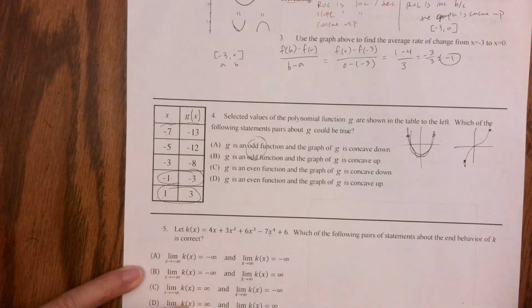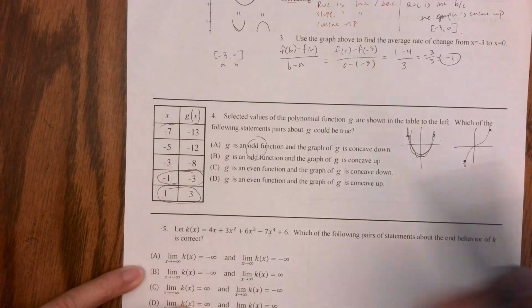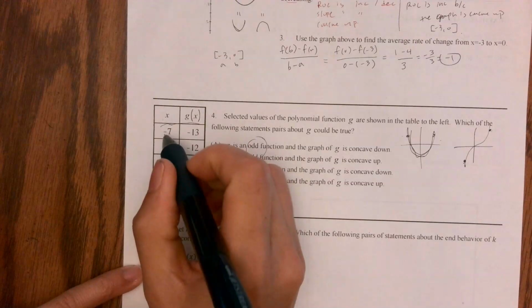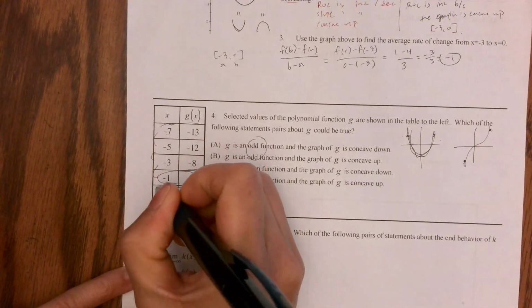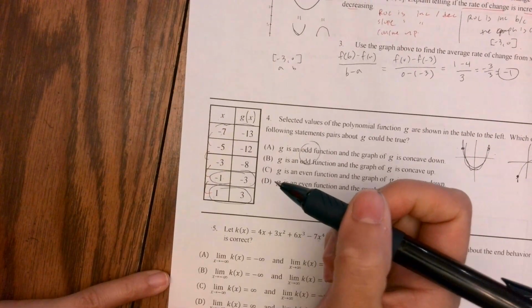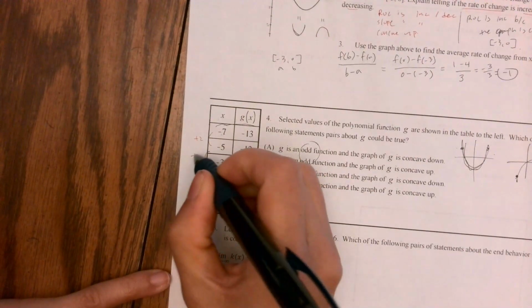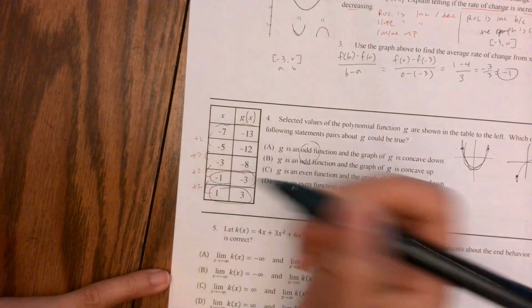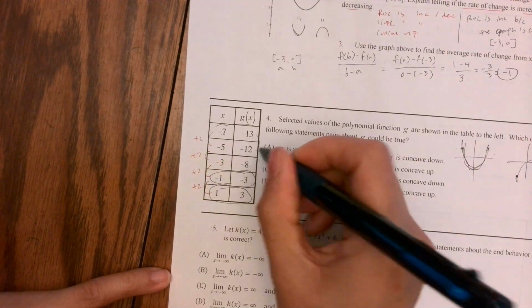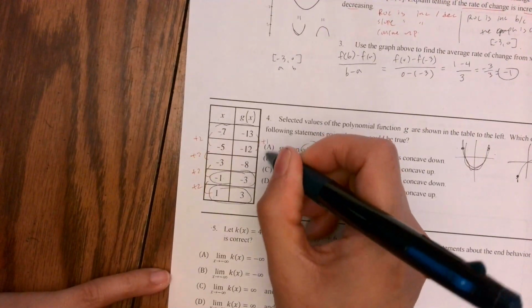What about concavity? We have to go back, shift the gear. In order for us to check the concavity, first determine how x is increasing. Is it increasing in equal length interval value? Let's see, plus 2. Yes, it is. Now let's look at how your y output is increasing.